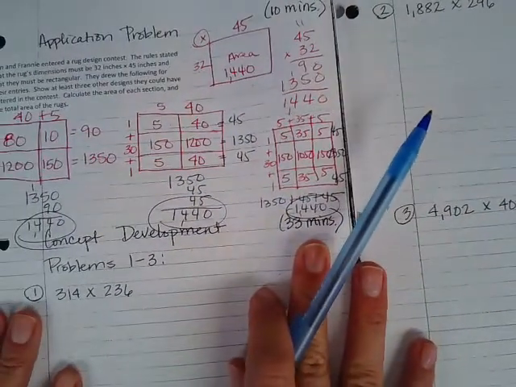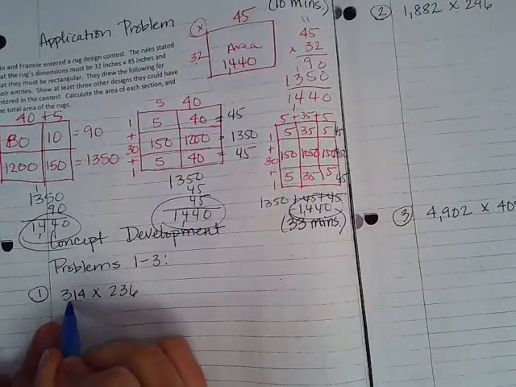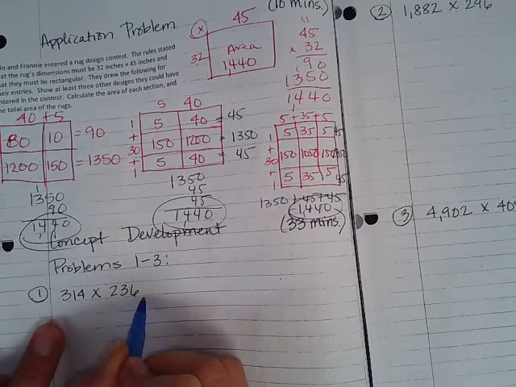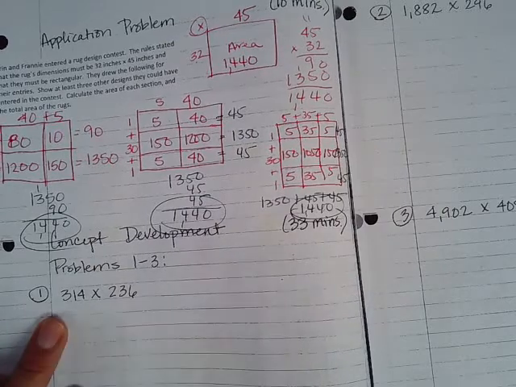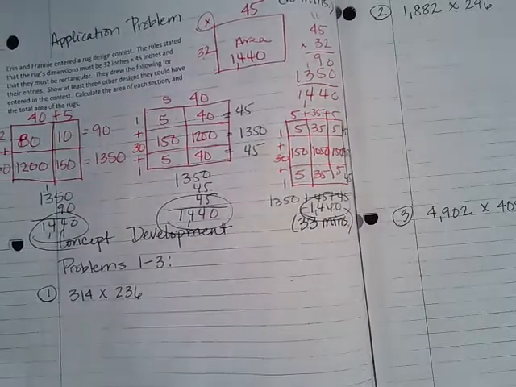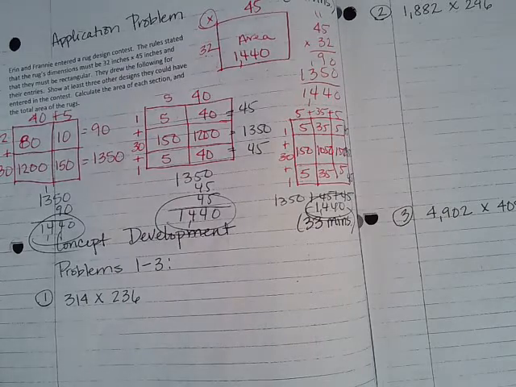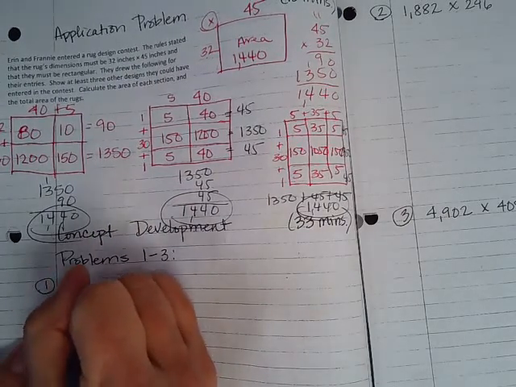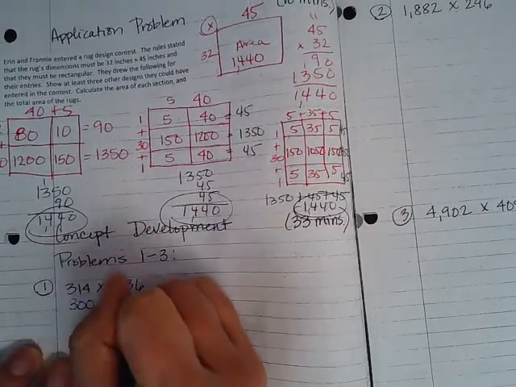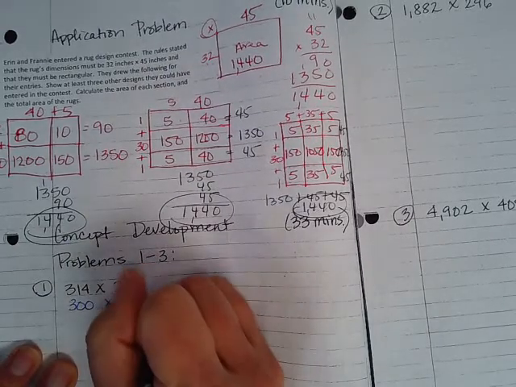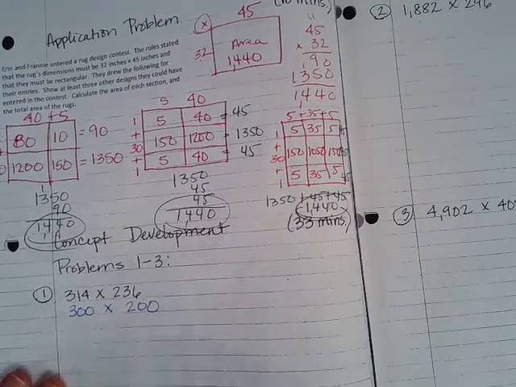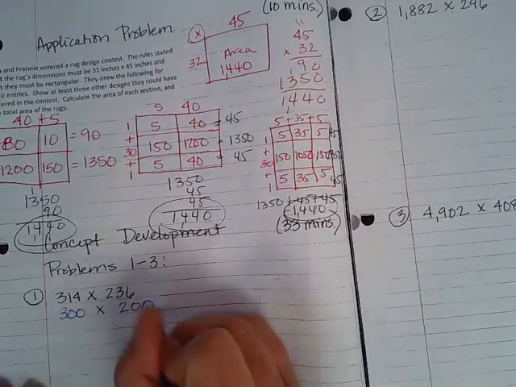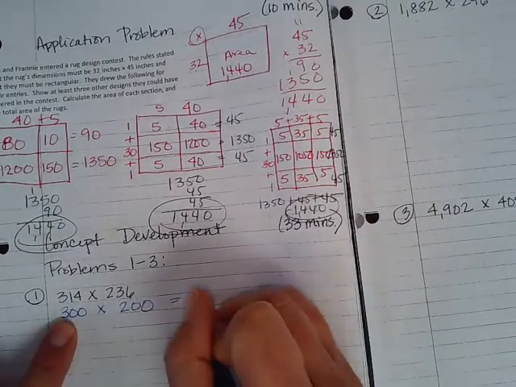So let's first look at our first number, 314 times 206. Let's go ahead and round each factor to its closest 100. So 314 would definitely round to 300, and 206 would round to 200. Now, second, I can multiply the factors. 300 times 200 would be what?